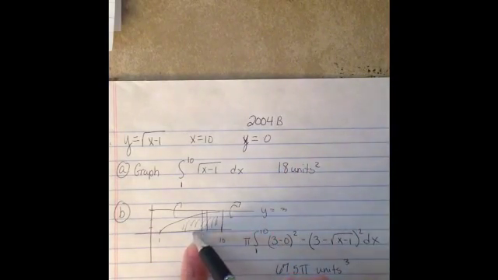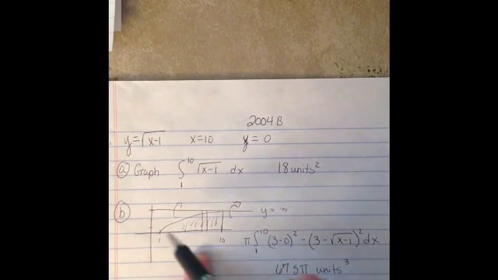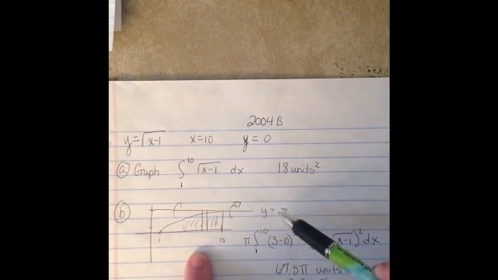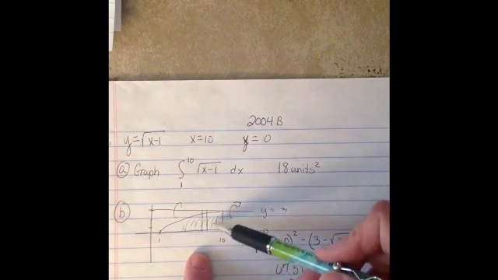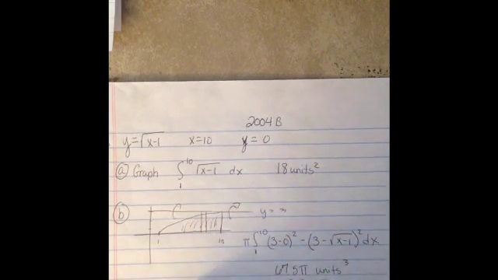So what is your first curve? 0. So you're going to say 3 minus 0, because y equals 0 is your x-axis. So (3 minus 0) squared minus (3 minus this curve, square root of x minus 1) squared dx. Put it in your calculator and you will get this. So remember, if we're going up, we're taking our line and subtracting our function, and this becomes our top curve that goes first, and this becomes our bottom curve.